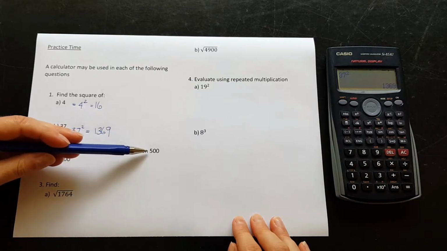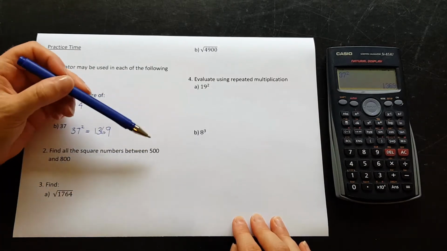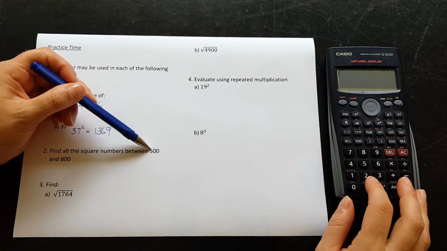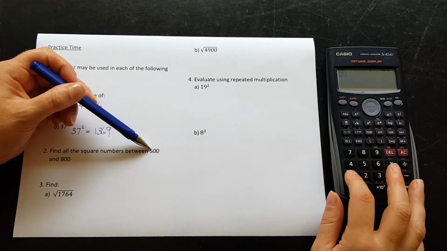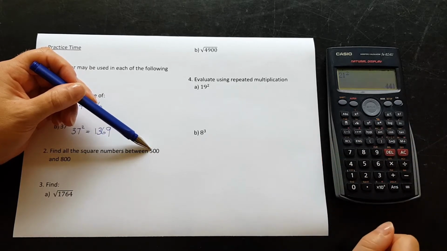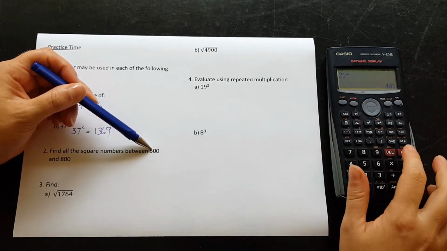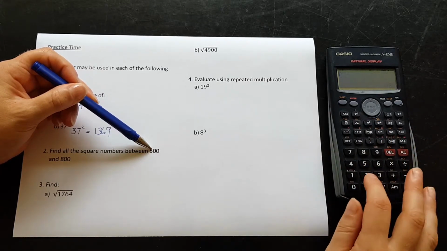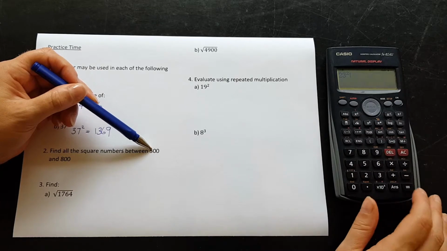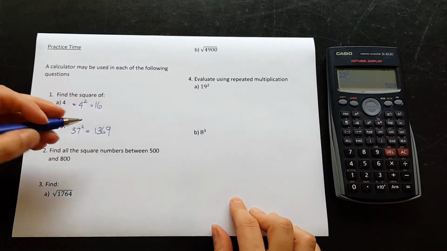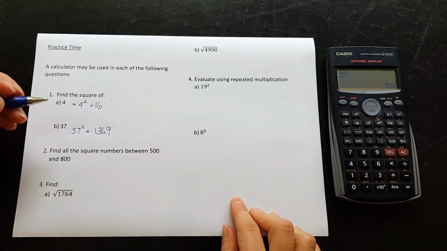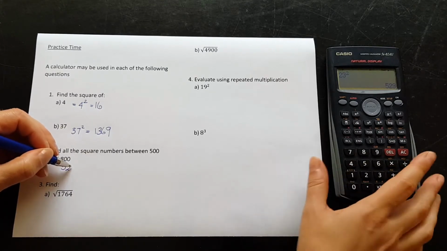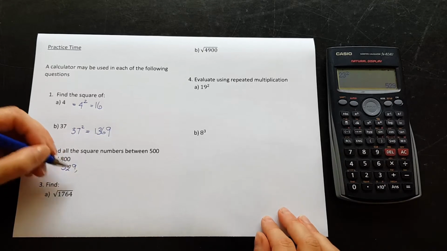Question 2, find all the square numbers between 500 and 800. All right, that's a bit higher than what we had in our examples earlier. So maybe we'll have a bit of a guess. What if we did, say, 21 squared equals 441. Okay, a little bit below 500. 22 squared, getting very close. 23 squared. Okay, 23 squared, we've just gone above the 500 mark. So that's going to be 529, my first square number.